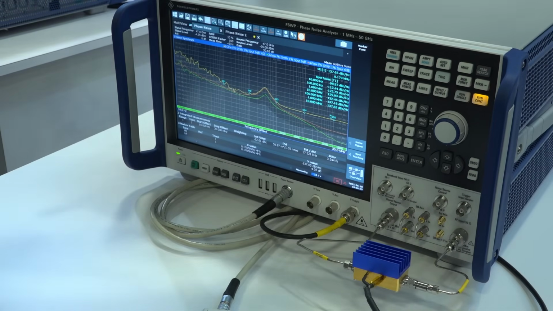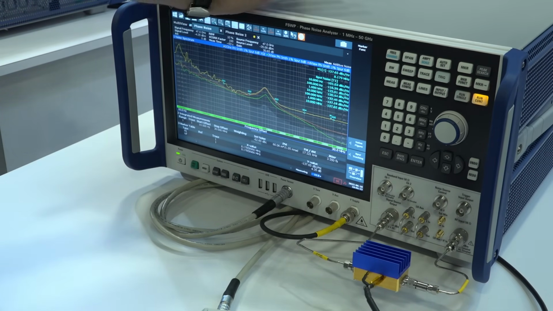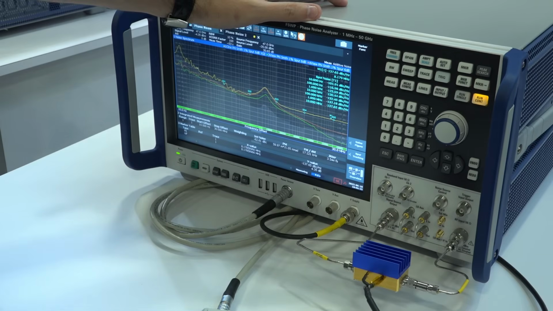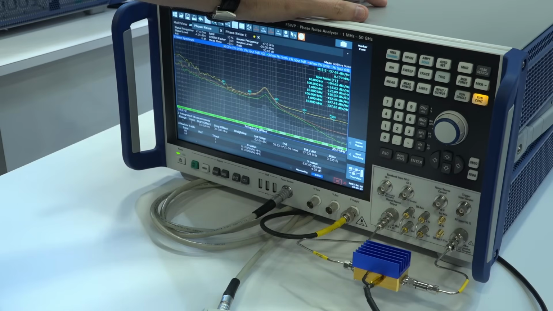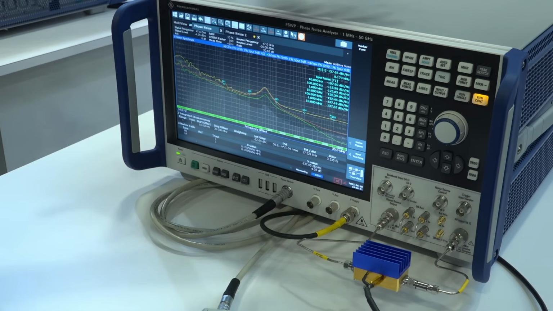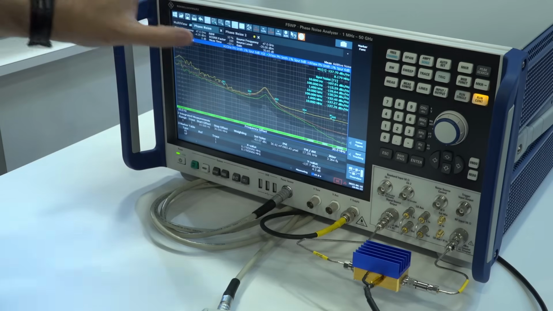And here I have the Rohde & Schwarz FSWP. Now this is not a new instrument in itself. It's existed for quite some time. It has an internal built-in source. It used to go up to 80 gigahertz or so, but now it has been completely revamped with built-in sources that go up to 54 gigahertz. So now you can, of course, measure correlated phase noise. That's the core strength of this instrument.